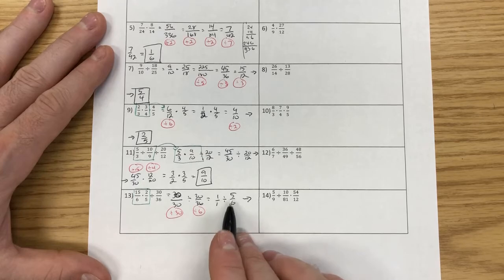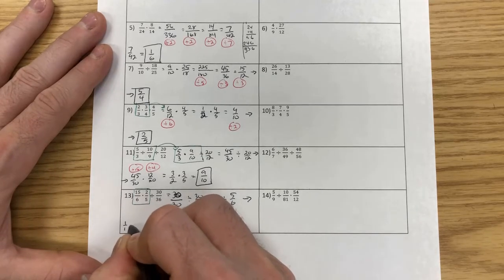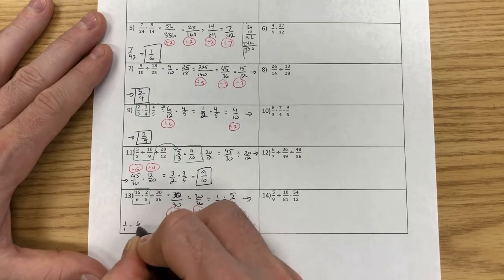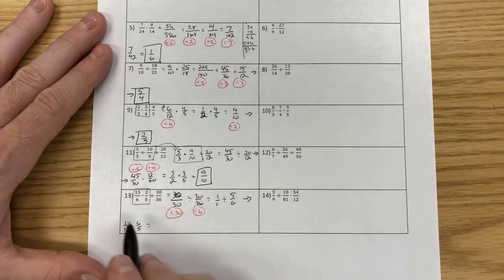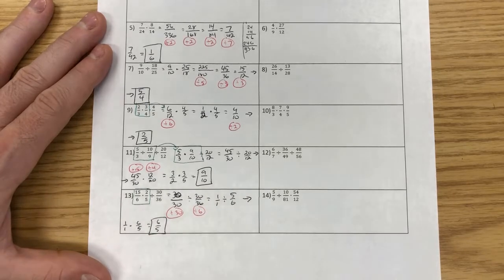Now I can deal with division. When I divide, I'm going to keep, change, flip. Which means 1 times 6 is 6, 1 times 5 is 5. And there we go.